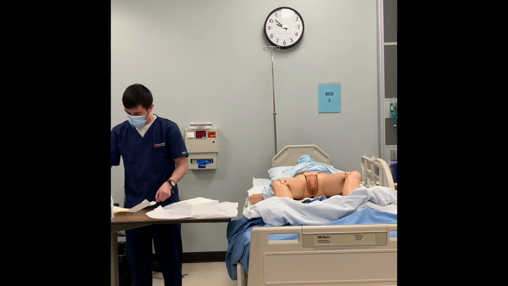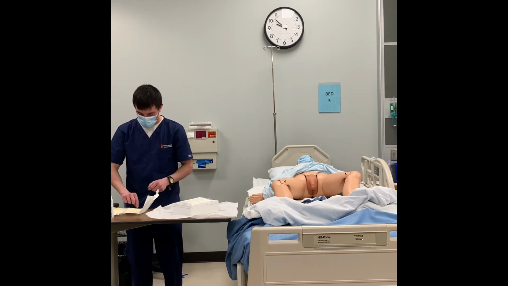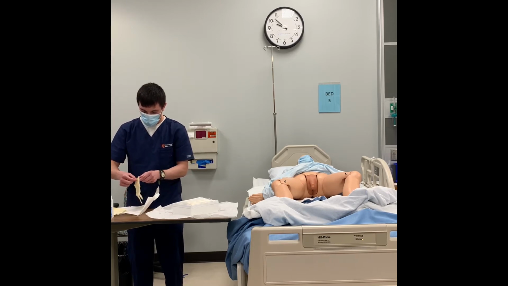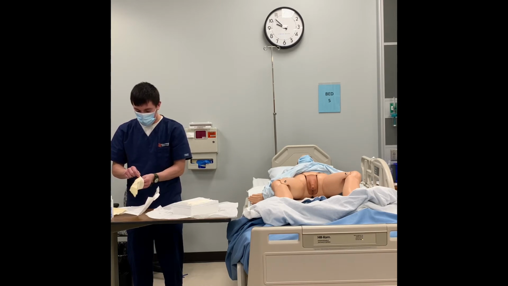Same thing, just grabbing that border and spreading out a little further. Okay, there we go. Now I will don my sterile gloves, making sure that I don't touch the outside, that I'm just touching the inside of my gloves.